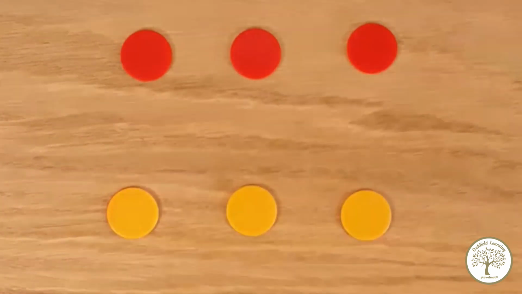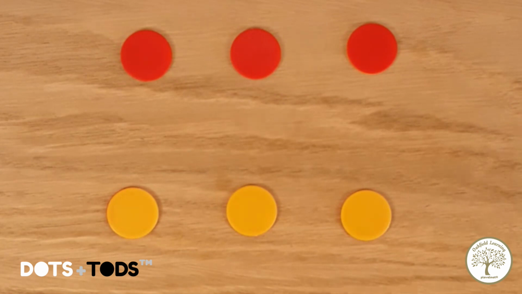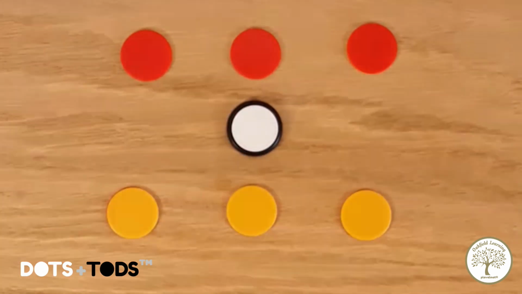In the next part of this video, I'm going to tell you about our DOTS and TODS counters and explain why we think they're a better alternative to two-coloured counters and algebra tiles, as they provide pupils with a clearer visual representation of zero and positive and negative integers, which are really easy to use.